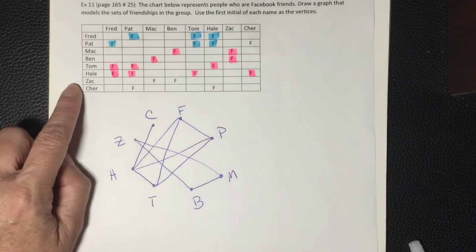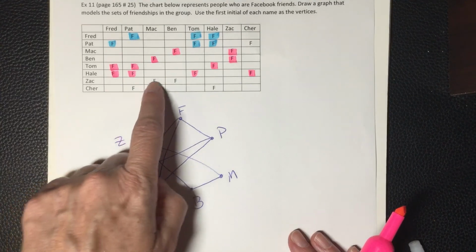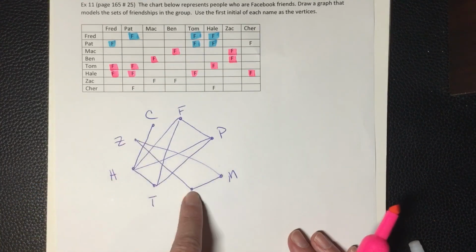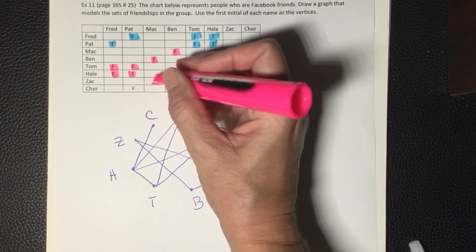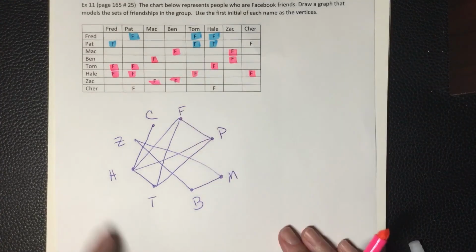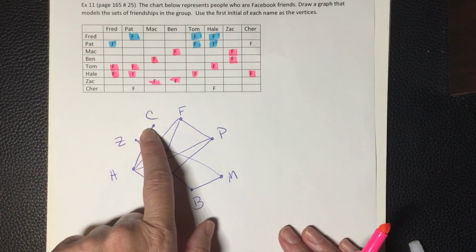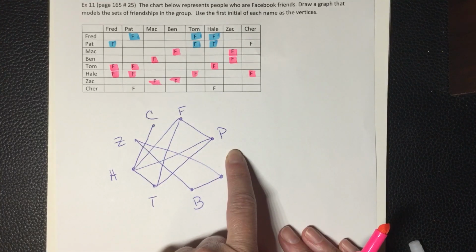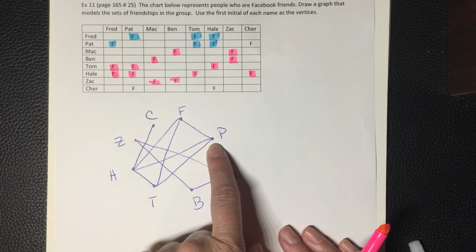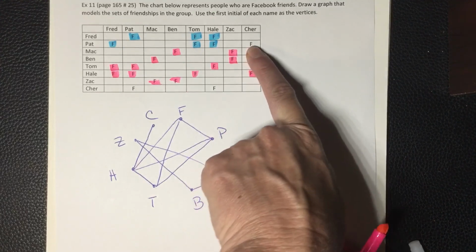Okay, moving down to Zach. He should be connected to Mac and Ben. We can see we already have those connections, so those are done. And then Cher should be connected to Pat. So we have a, oh, I missed that one. Totally missed that one.